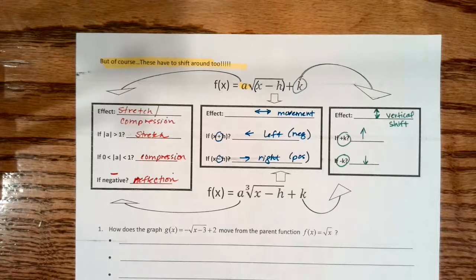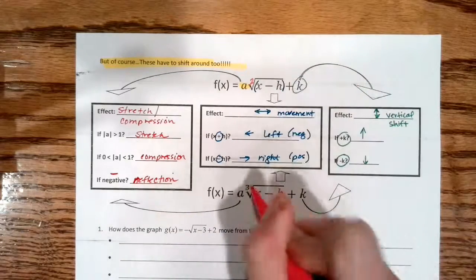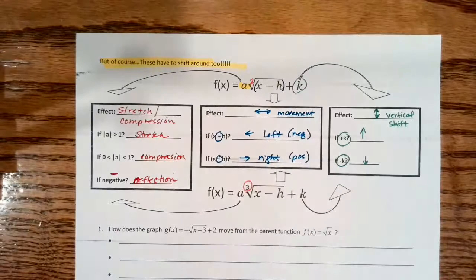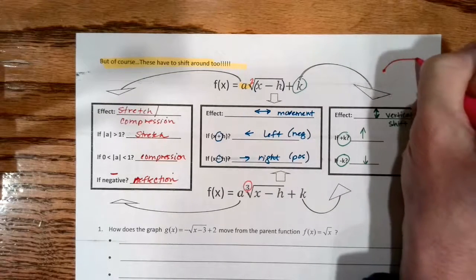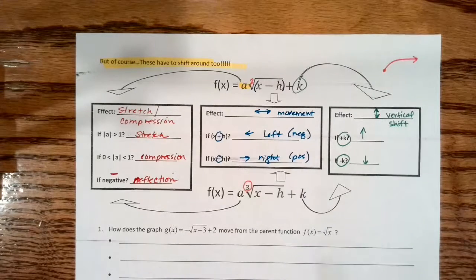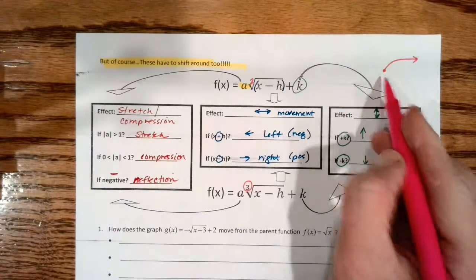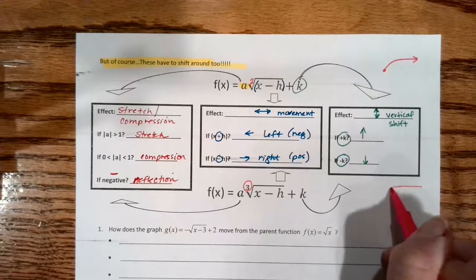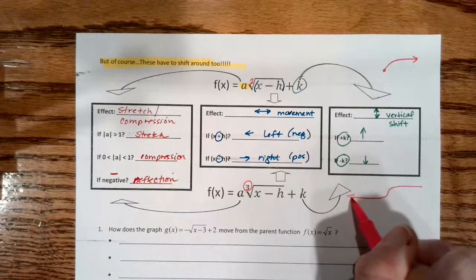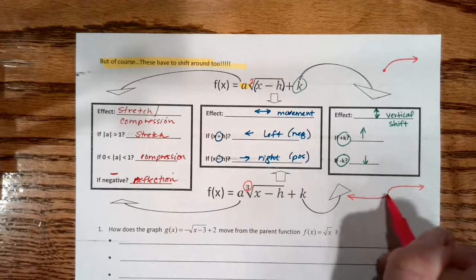Guess what? For the cube function, it's going to be the same. So whether I have a square root or a cube root, these values are still going to be the same. Remember, the only difference between your square root and cube root graph is that your square root doesn't have any negative values. It doesn't have any tails because you can't take the square root of a negative number. Our cube root, however, is allowed to be negative, so we can have output values that are negative.